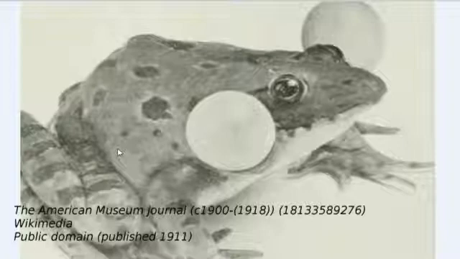And this picture specifically is either a sketch or a photo, I'm not sure. It came from the American Museum Journal circa 1900, roughly 1918 volume. Also public domain, which is great. I'll put a link in the description to that too.